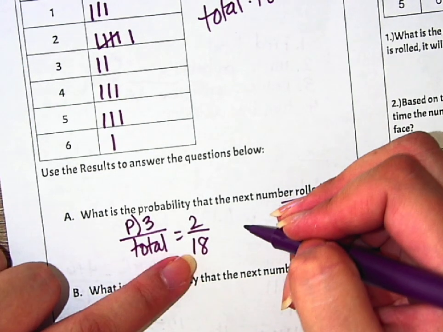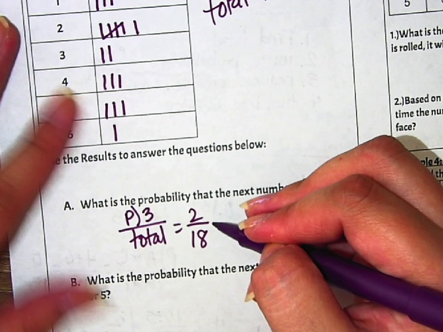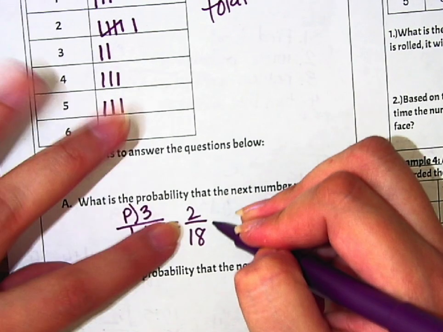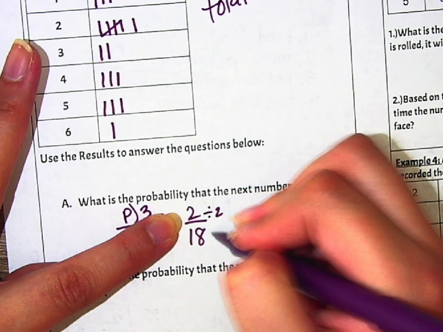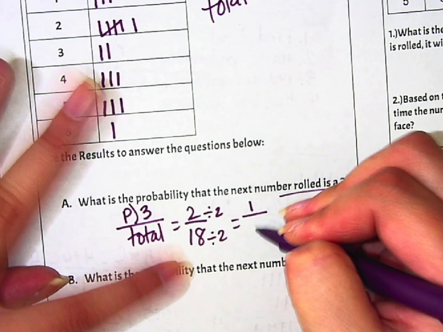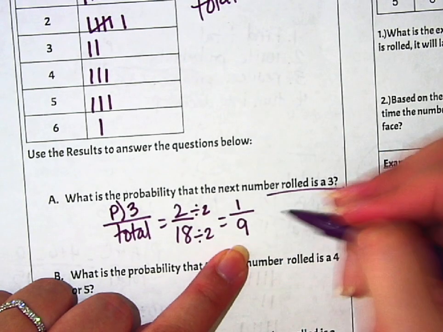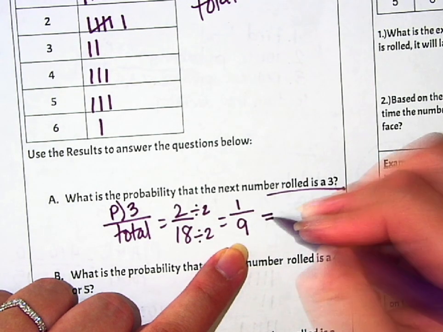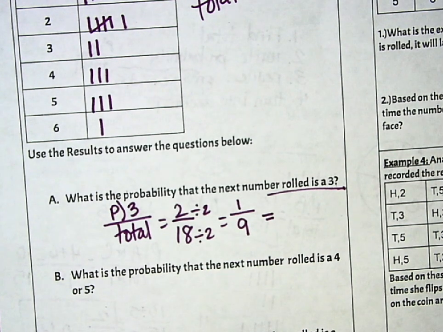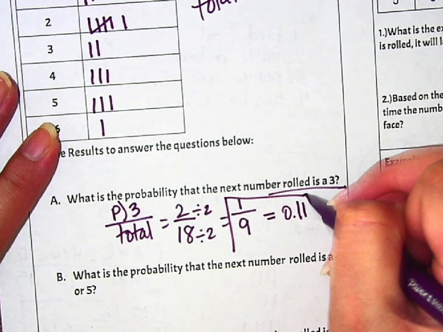Okay, not finished. Now I have to reduce my fraction. Can I divide it by 2, 3, or 5? Well, I can already see I can divide it by 2. So I'm going to divide the top and bottom number by 2. 2 divided by 2 is 1, and 18 divided by 2 is 9. That is going to be my final answer. And remember, you have to turn this into a decimal. So I'm going to go ahead and do that. 1 divided by 9 is 0.11. So I'm just going to box both of my answers.